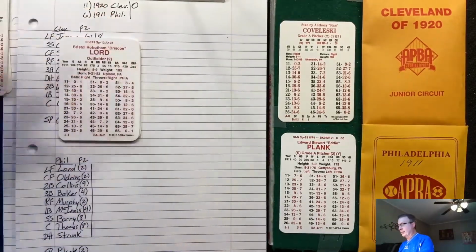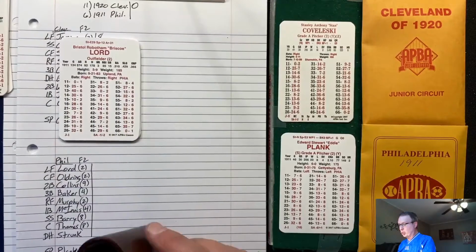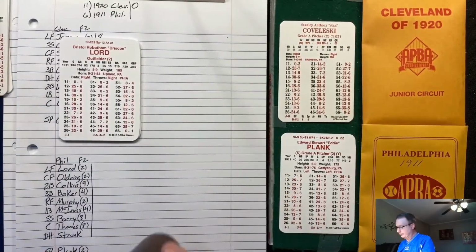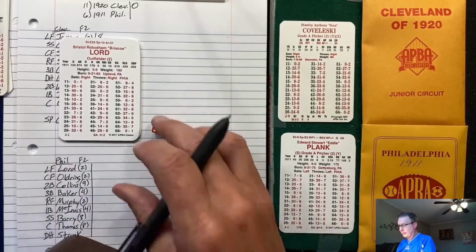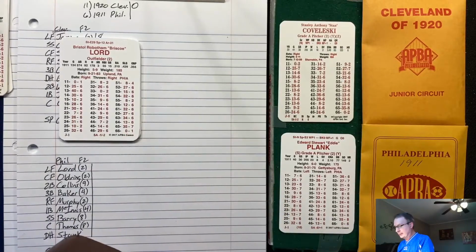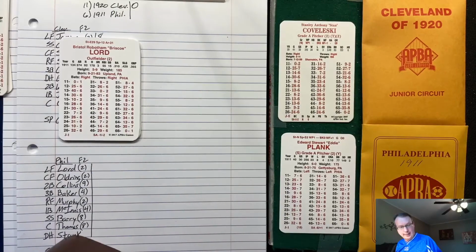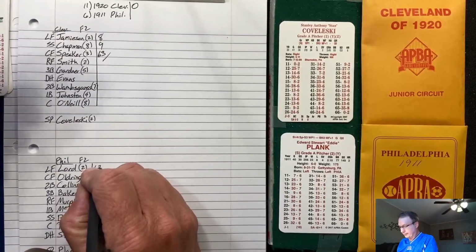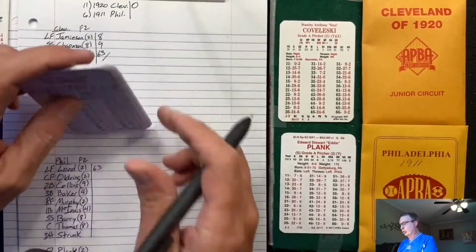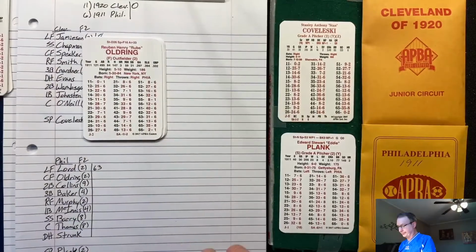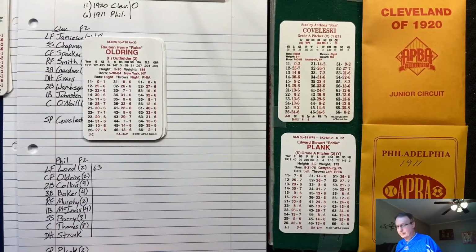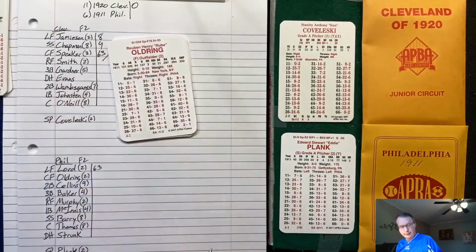Bottom of 1. Briscoe Lord. 13 is a 40, foul ball. 35, a 9, minus 2 versus righties. 9 on 18 is a ground out to short. Rube Oldring. 53 is a 16. Center fielder Speaker is going to be fielding 1, so it's a fly out to center.